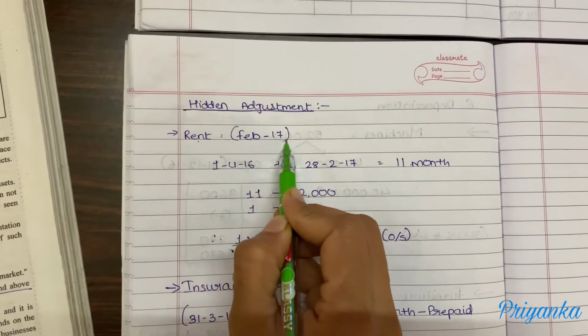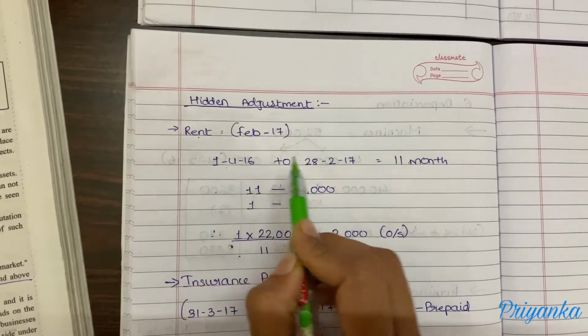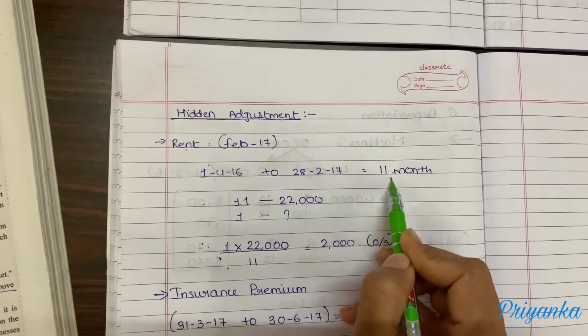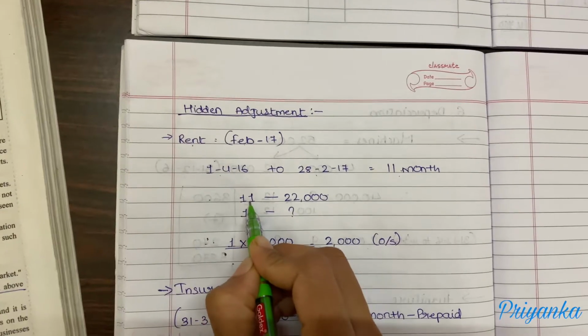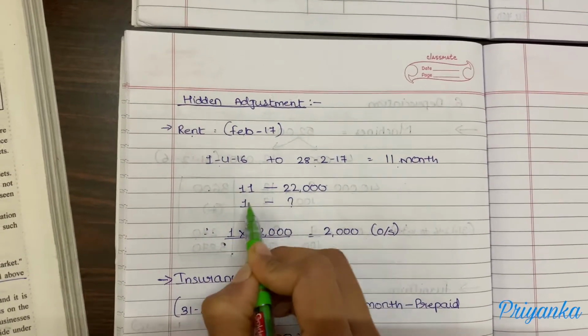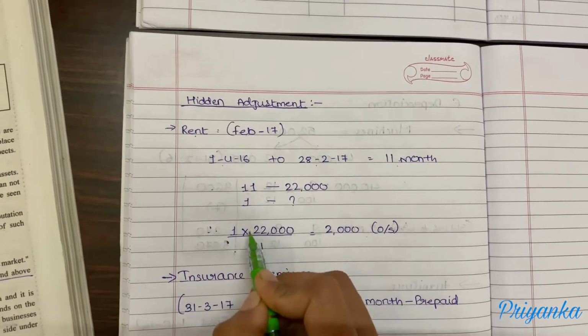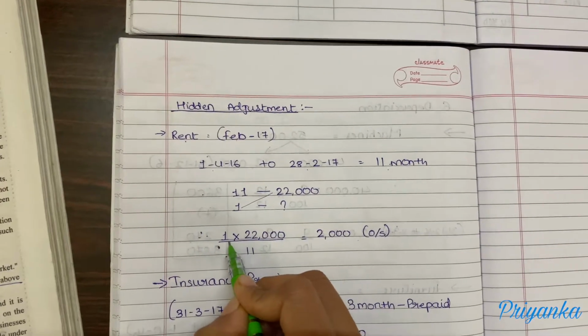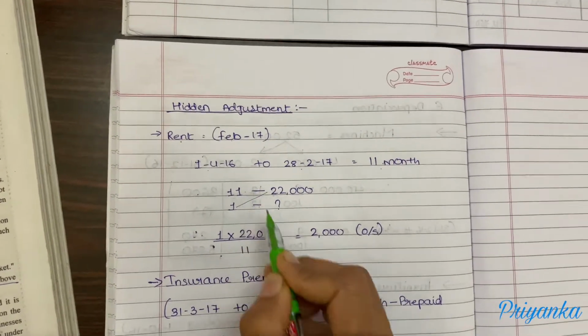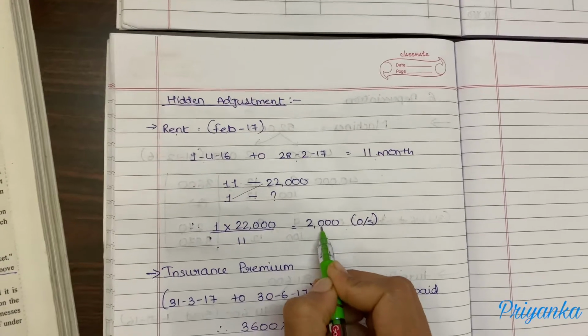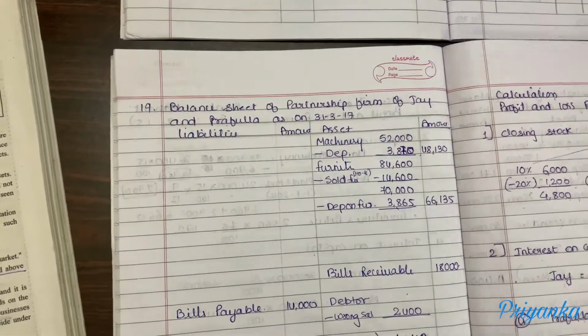Rent from 1st April till February is for 11 months. So for 11 months, it is 22,000. For 1 month, it is how much? Make a cross multiplication: 1 into 22,000 divided by 11. You will get 2,000 as outstanding.